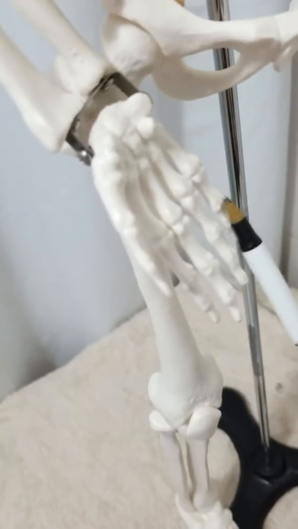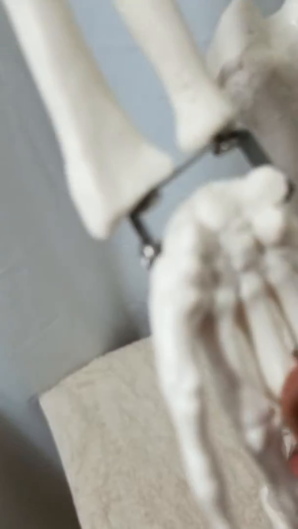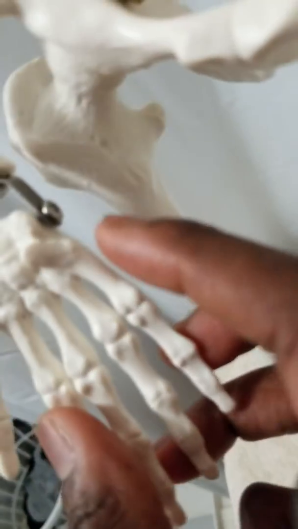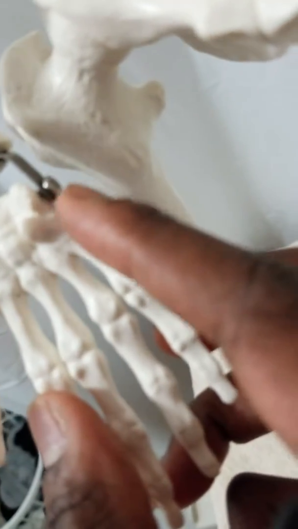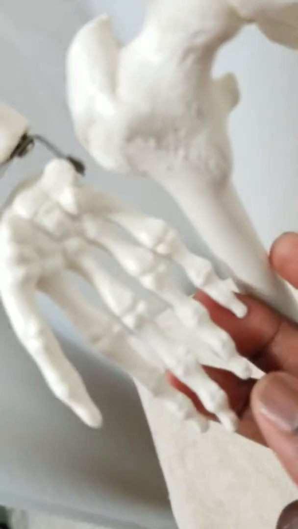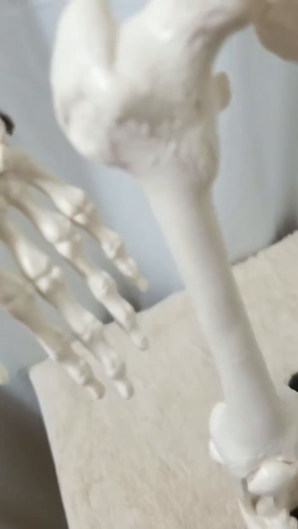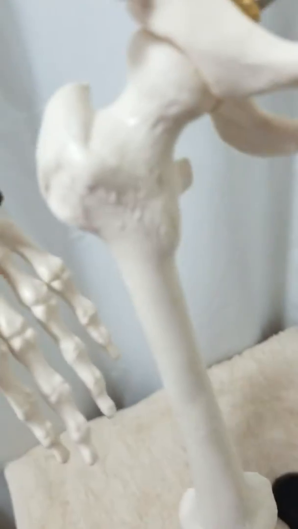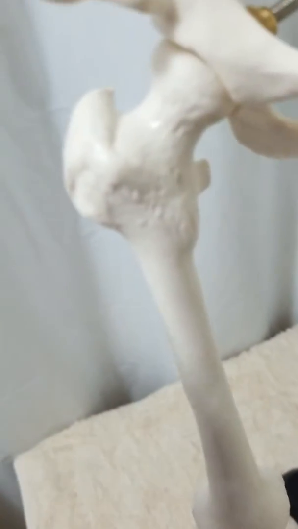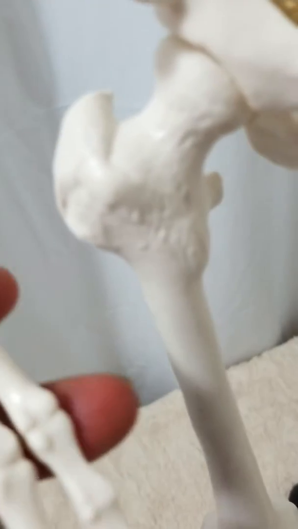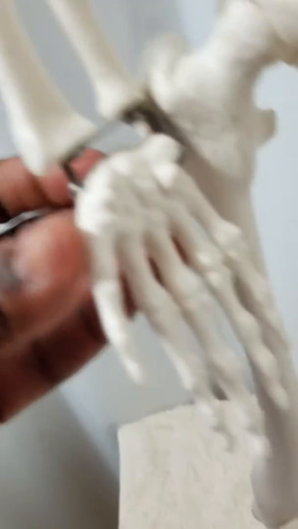The pisiform, the bone at the outer wrist. The pisiform, I'm going to show you on the model, would be that little bone extending. The trapezoid, I see it here again. Oops, he moved his hand.